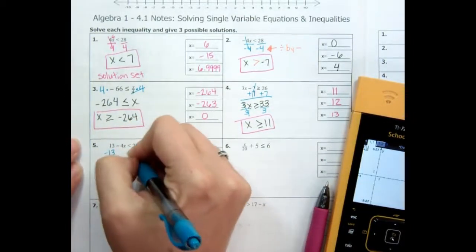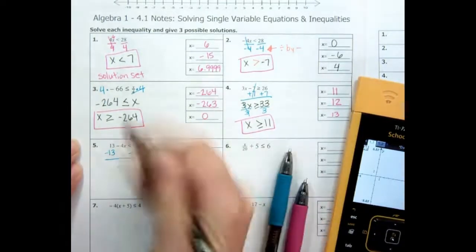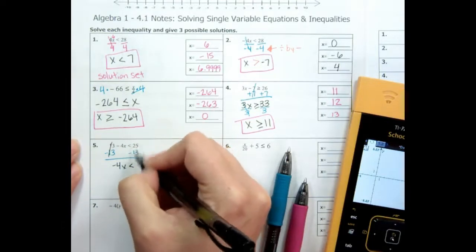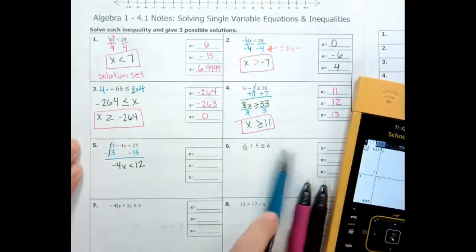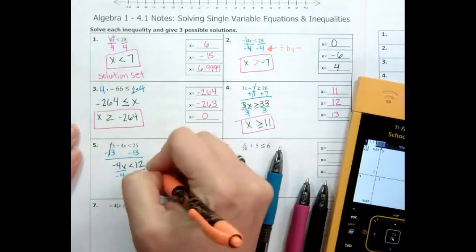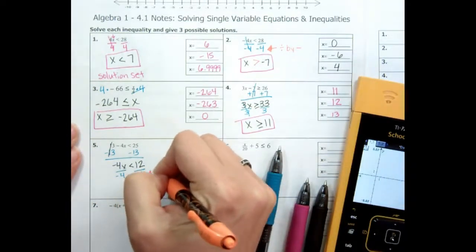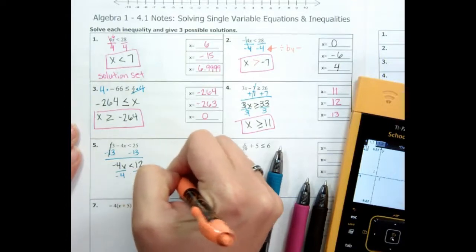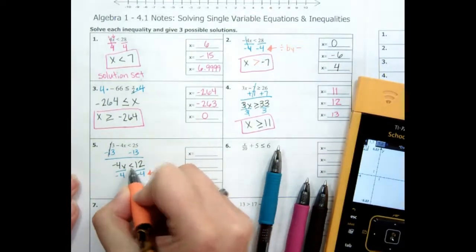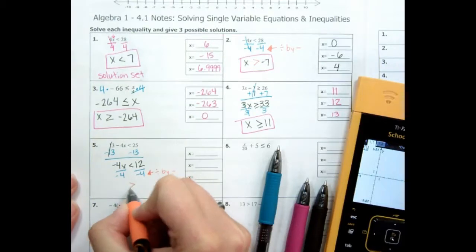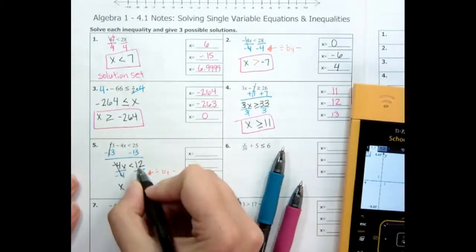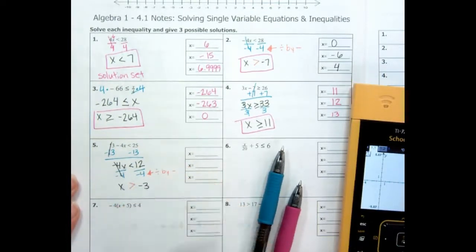Subtract 13 from both sides. Negative 4x is less than 25 minus 13. That will give you 12. Divide by negative 4, divide by negative 4. What did we do right there? We divided by a negative. And what do you got to remember to do when you divide by a negative? Flip the sign. So it goes from a less than to a greater than. My negative 4's canceled, so x is greater than 12 divided by negative 4 is negative 3.